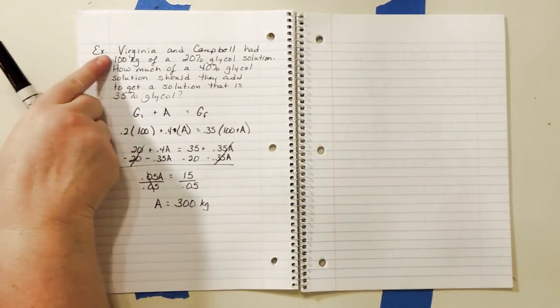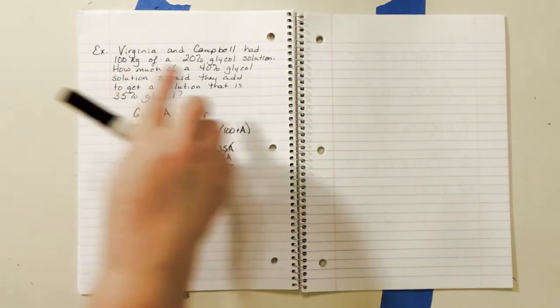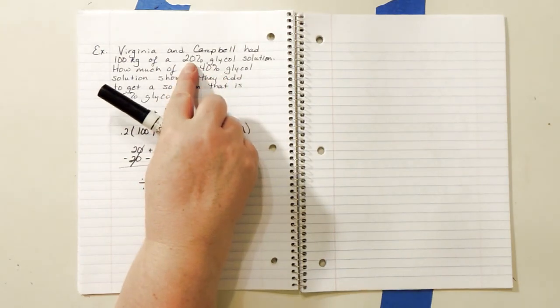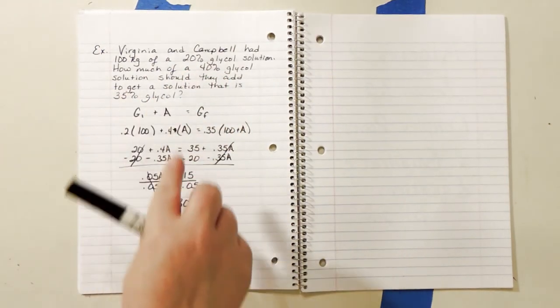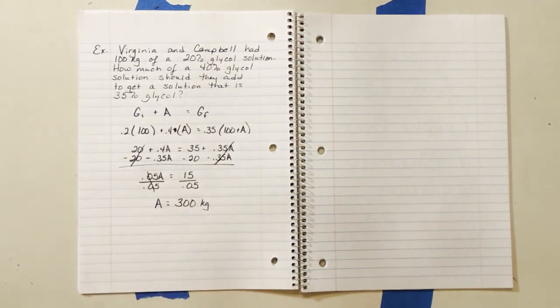So to this 100 kilogram solution, in order to get it from a 20% solution to a 35% solution, they have to add another 300 kilograms. I hope they have a really big beaker.